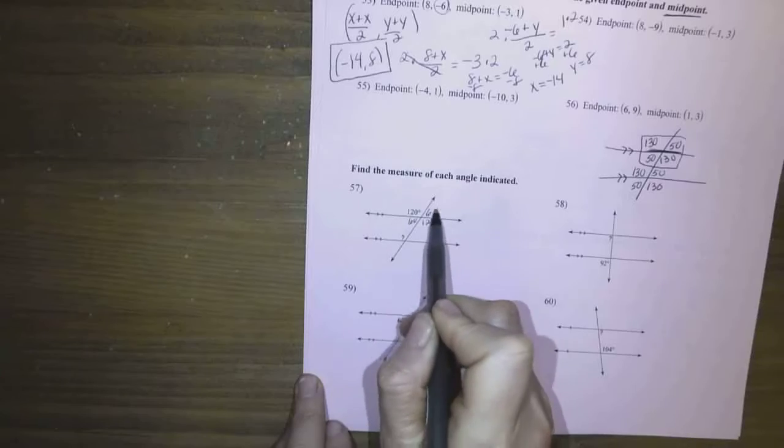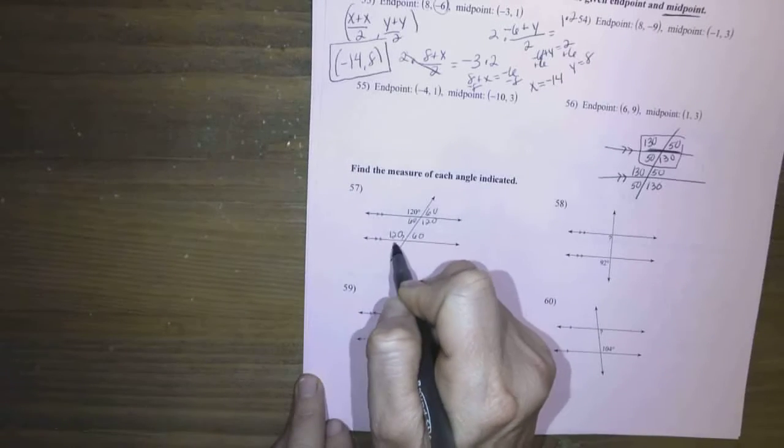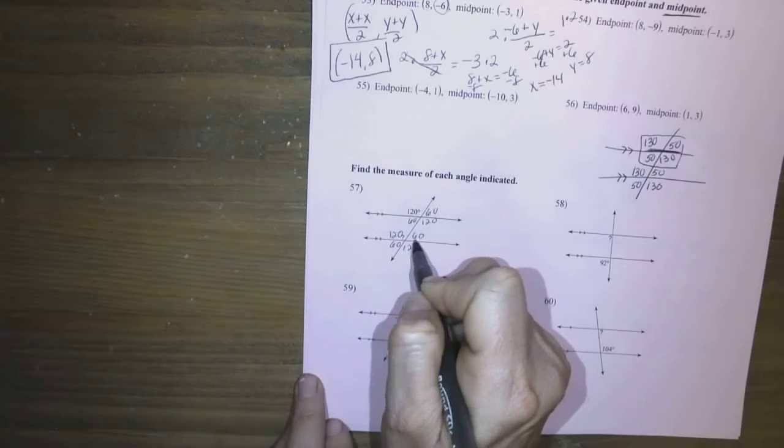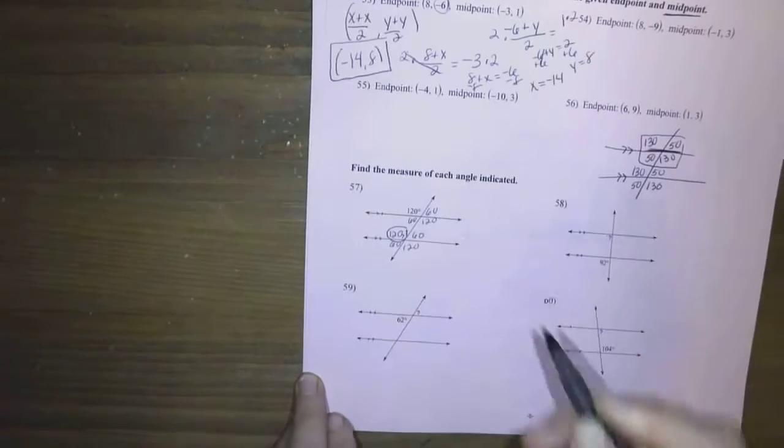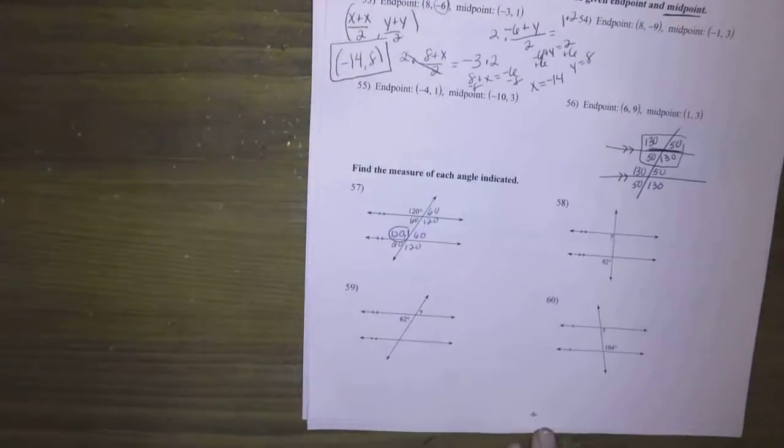If you fill in the 4, then you can just bring down the 4 down here at the exact same spots. And you can see that right there is the only one they want. If you can go right away and say that's 120, awesome.